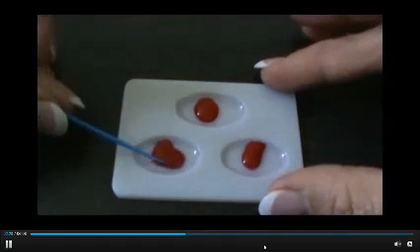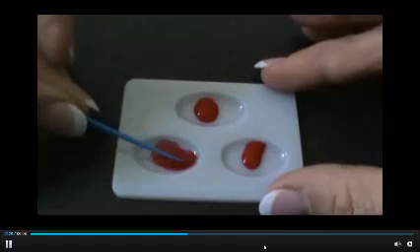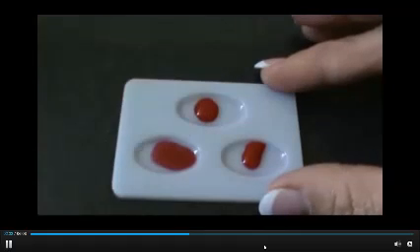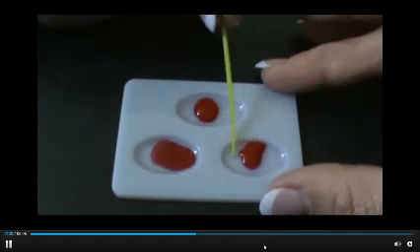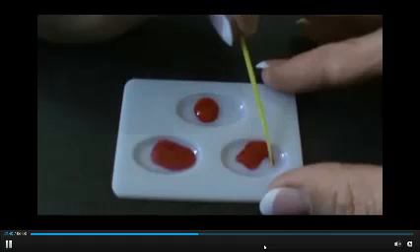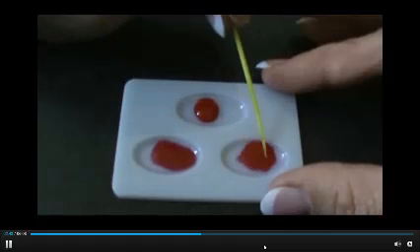It is very important that we do not carry the samples from one well to another. That is why I'm using different color sticks for mixing in each well. And of course, I will dispose of them after I'm done.